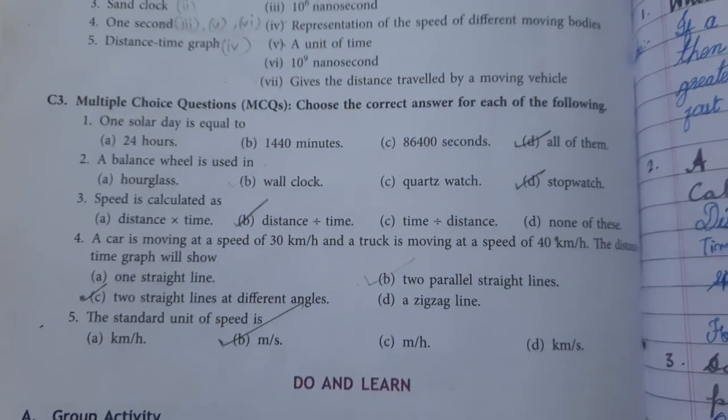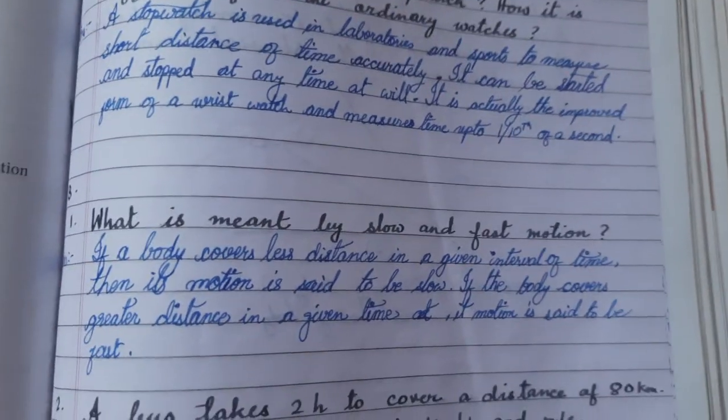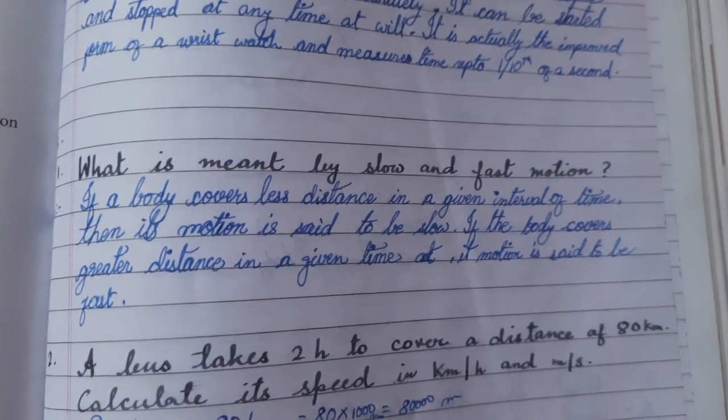Meter per second. You must understand it. Now we are going to the brief answers. See, here are the brief answers. What is meant by slow and fast motion?